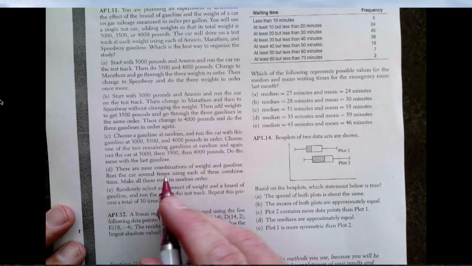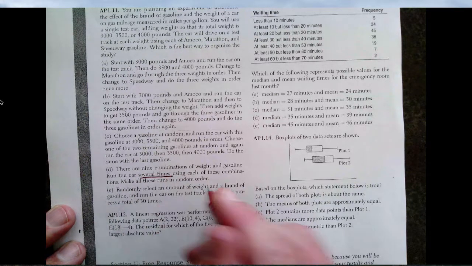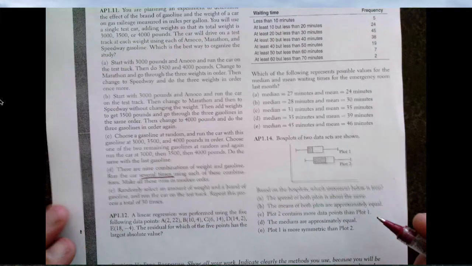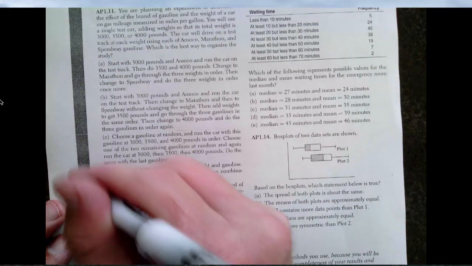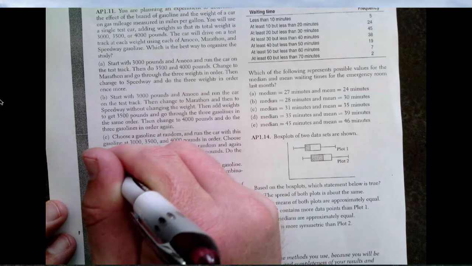Okay, so there are 9 combinations. Run the car several times using each of the combinations. Make all these runs in random order. Okay, so we randomized in terms of the order. So we've got random assignments and all these things. Everything is there. We've looked at every possible way, and we've done it multiple times each.